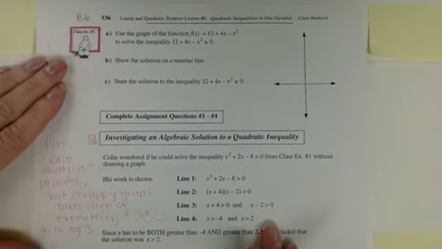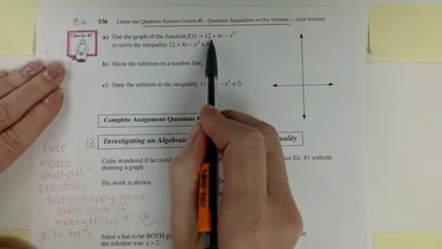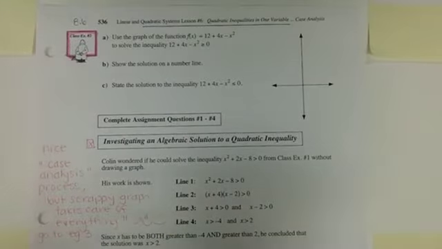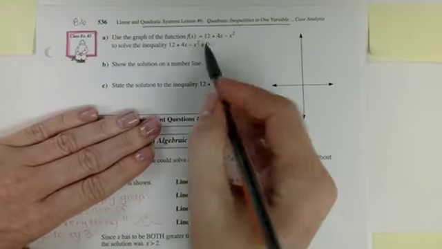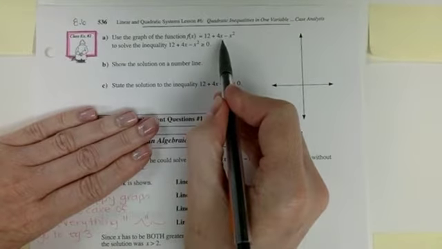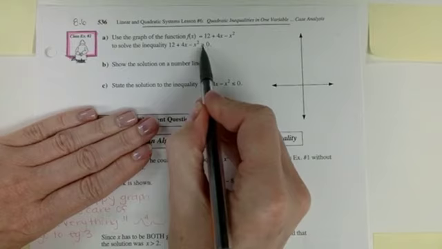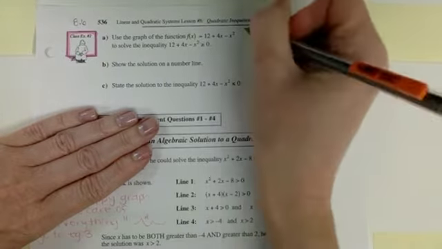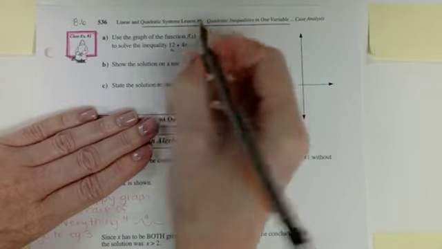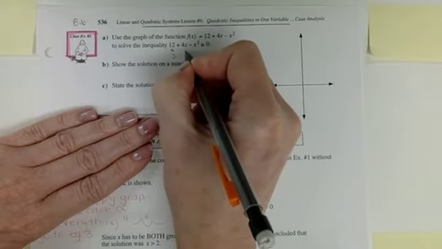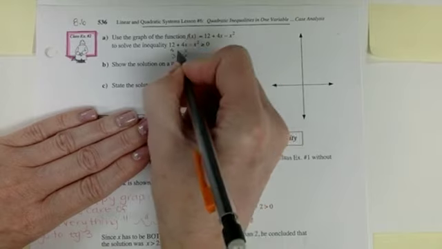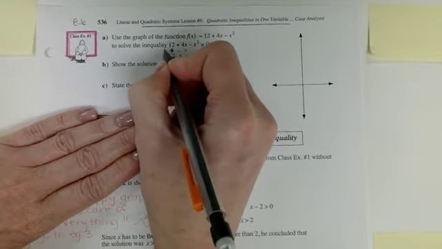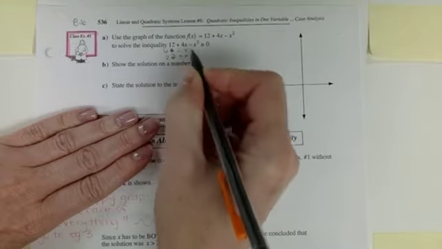Okay, number 2. Give this a try, pause, and then see how we do. Okay, so it wants us to graph this, and then we want to find out when it is greater than or equal to 0. So I'm going to factor. How about 4 and 3, x and x, I need a minus and a plus. Nope. How about 6 and 2?